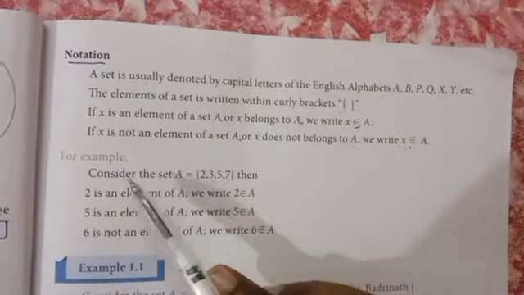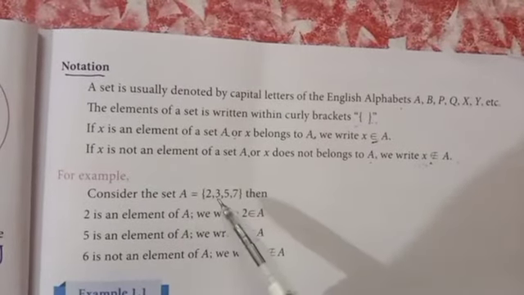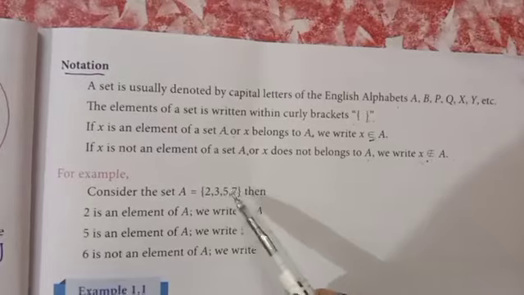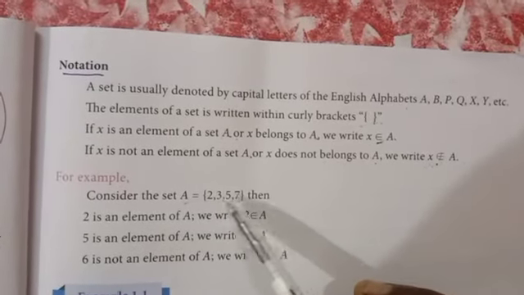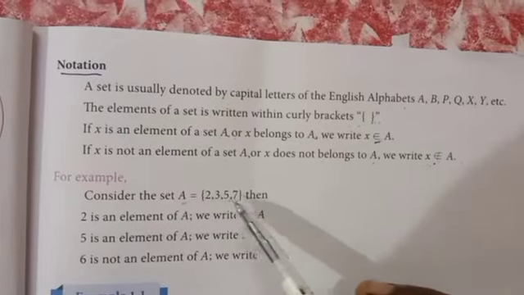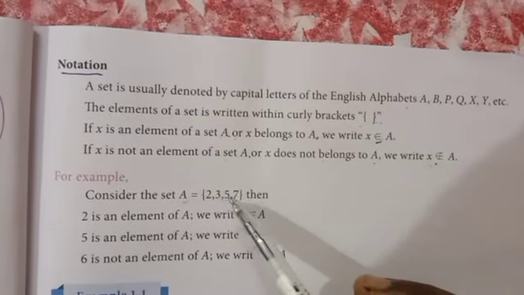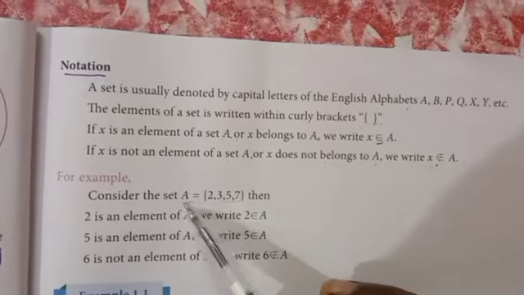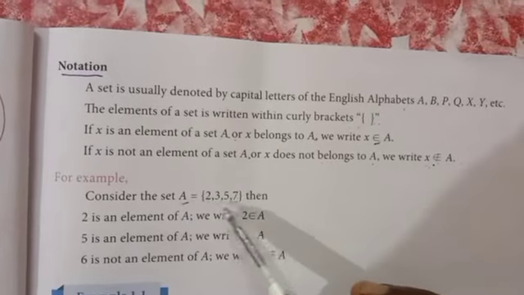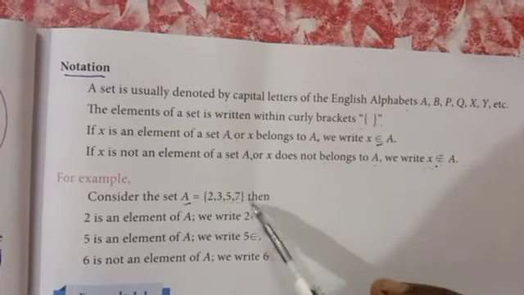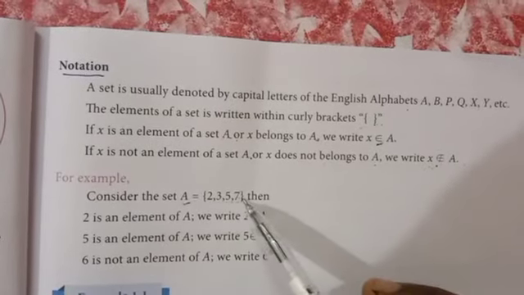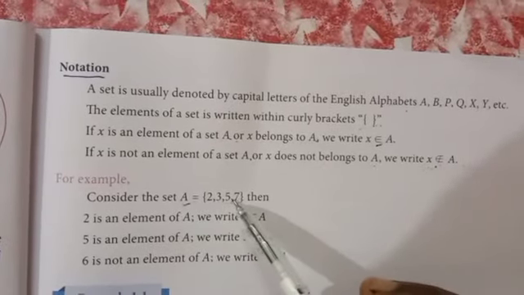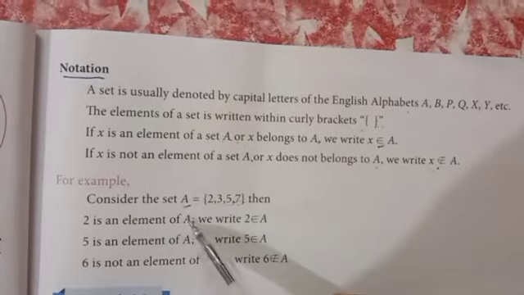So see some examples. Consider the set A equal to the set of all 2, 3, 5, 7. It is a set. These are called elements. Each one is called an element. How many elements are here? 1, 2, 3, 4. A is the set name. It is a curly bracket. Inside the set we wrote some numerals. These are called elements. 2 is an element of A.